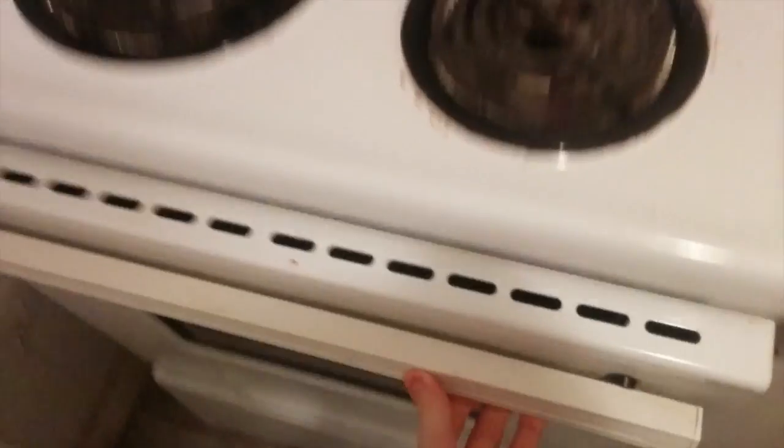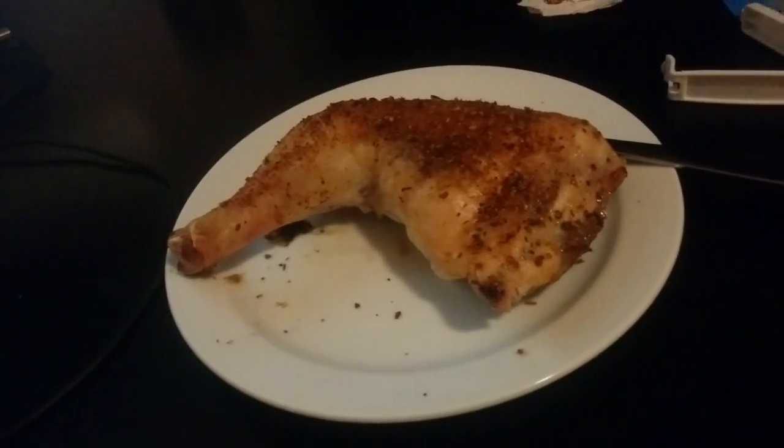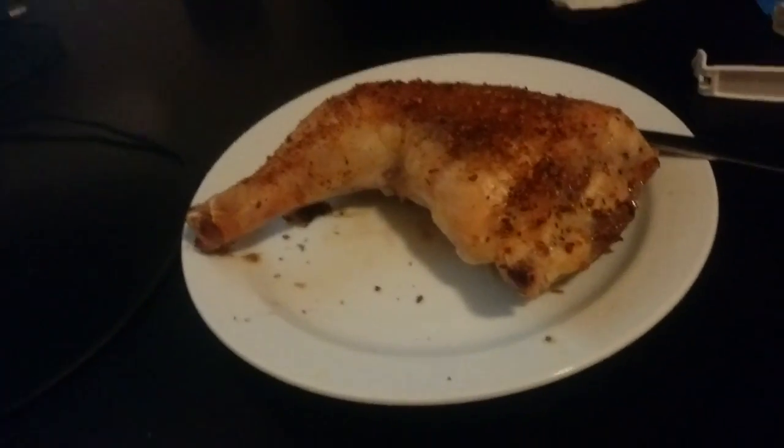There's currently chicken in the oven. You can barely see it, but it's cooking and I can't wait. Meanwhile, I'm going to take the opportunity to do as many things as possible around the apartment while it's cooking. This is the chicken. Yay! I also had some salad, but I didn't show you the salad for some reason.